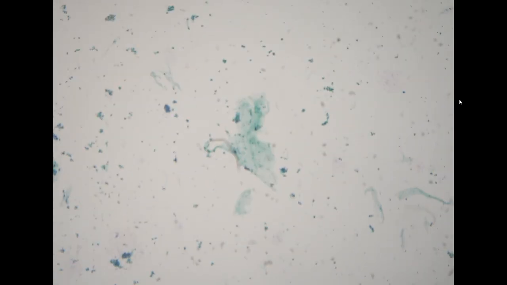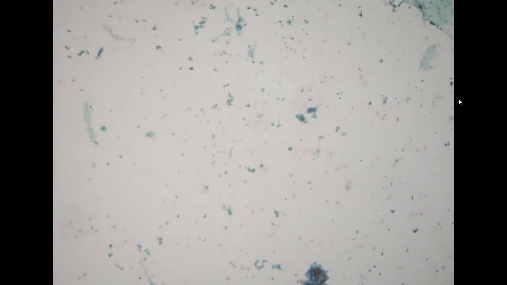So next we have a couple of thyroid fine needle aspirations. This is a liquid-based preparation. On low power, we don't see any colloid.